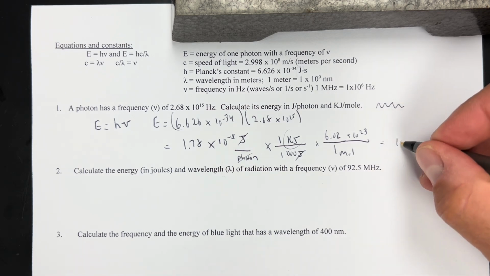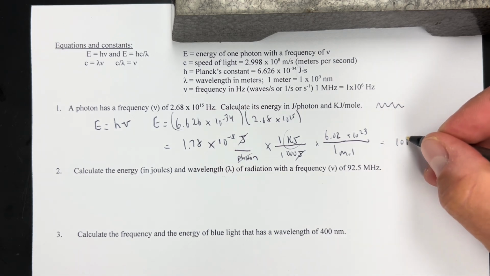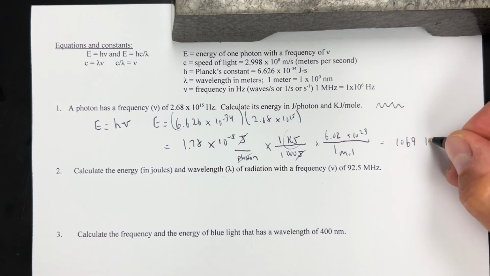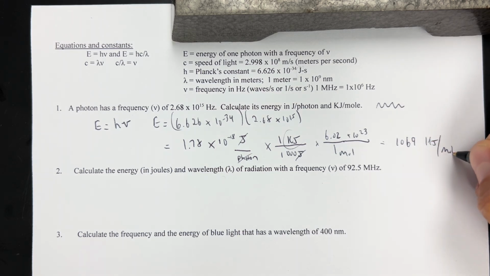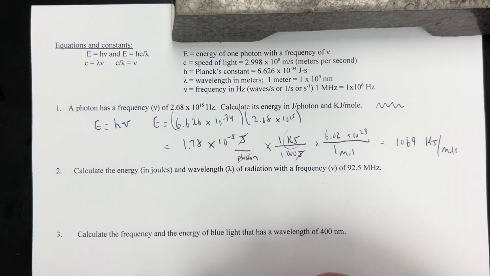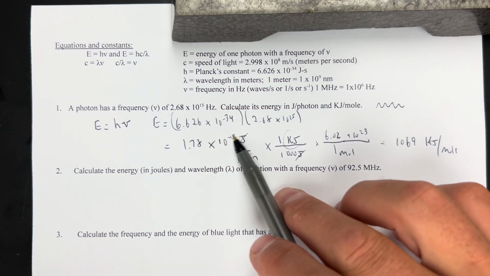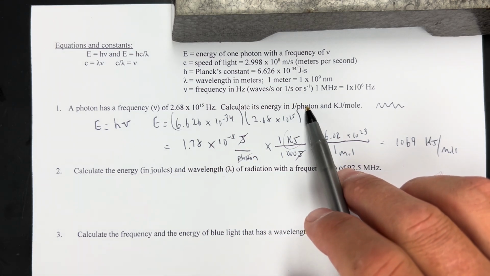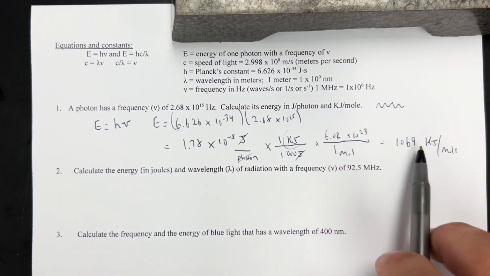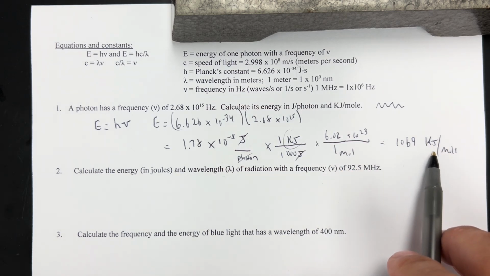You end up with 1069 kilojoules per mole. So first answer, really, really small in joules per individual electron. Kilojoules per mole of electrons is going to be a much bigger number.